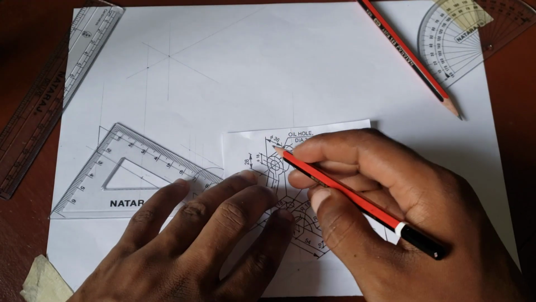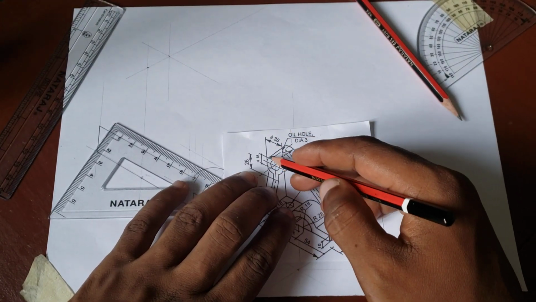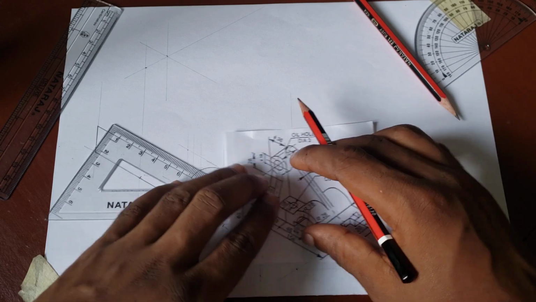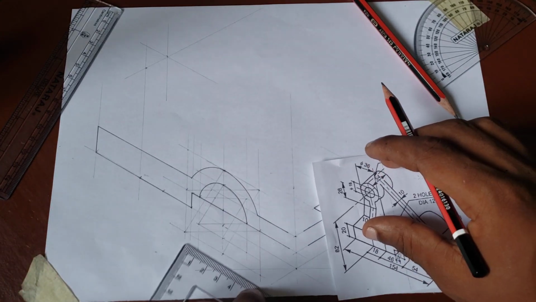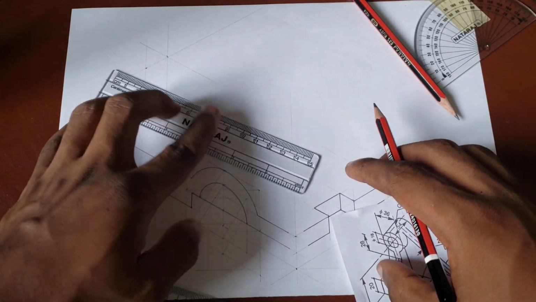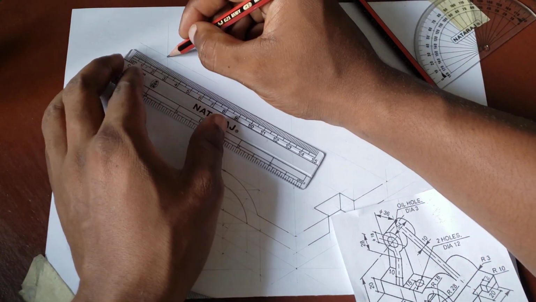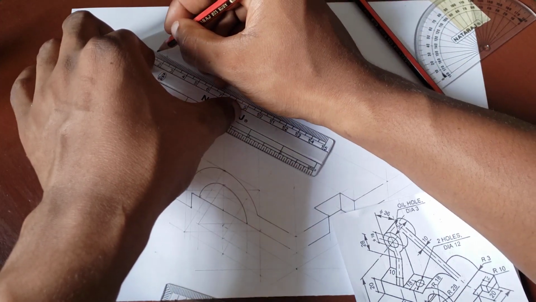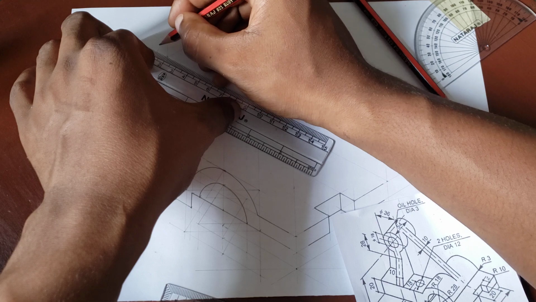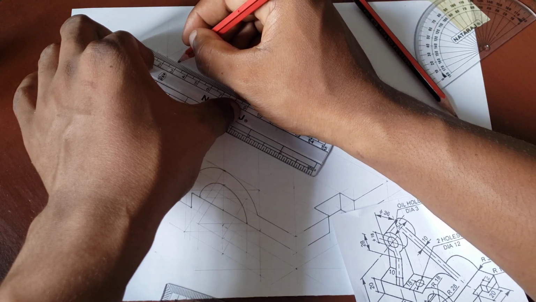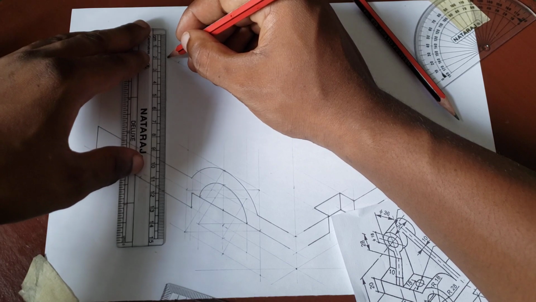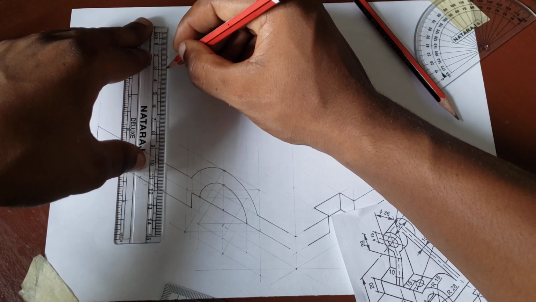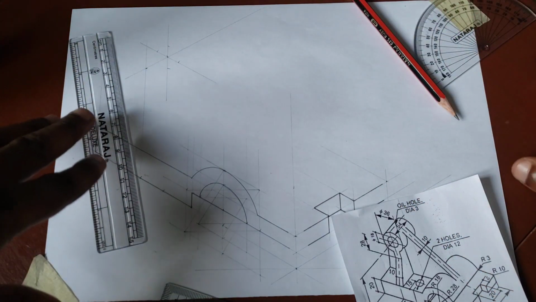Now let's begin by drawing the small ellipse. We have been given the diameter of 18. This means radius of 9 millimeters. Now we measure the radius of 0.9 centimeter each side, 0.9, 0.9, and this side up and down 0.9.